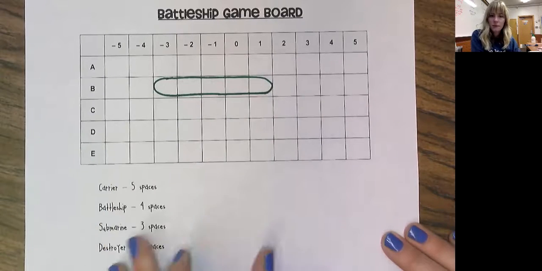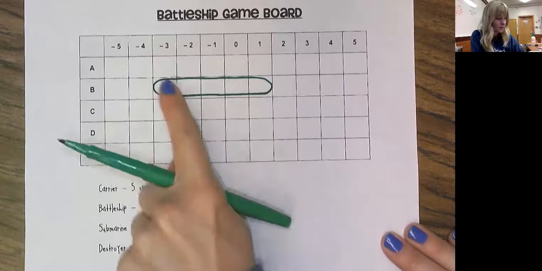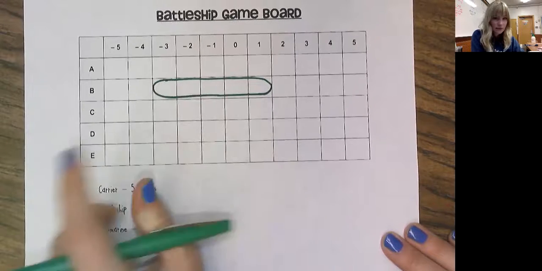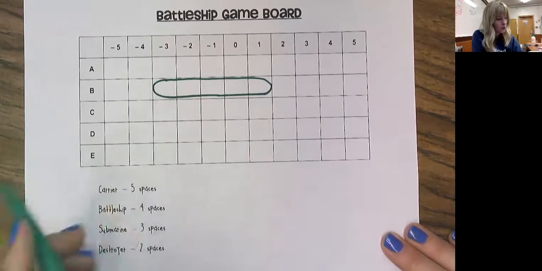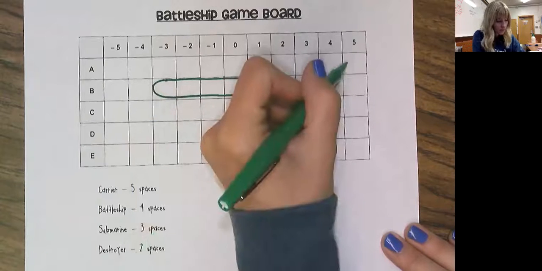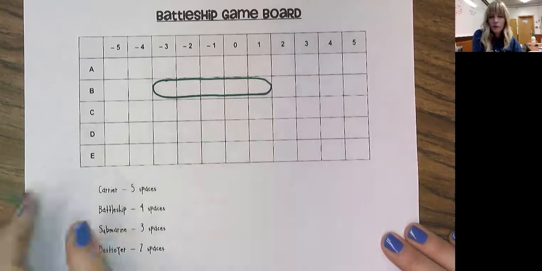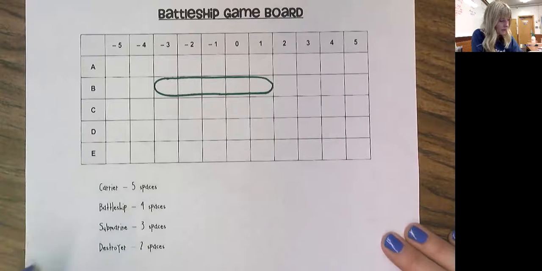Just draw an oval. Now, this is where I put my carrier, 1, 2, 3, 4, 5 spaces. That's all that matters, is that it's 5 spaces. You could totally put it somewhere else. You could put it this direction if you wanted to, vertical or horizontal. Just make sure it's 5 spaces.